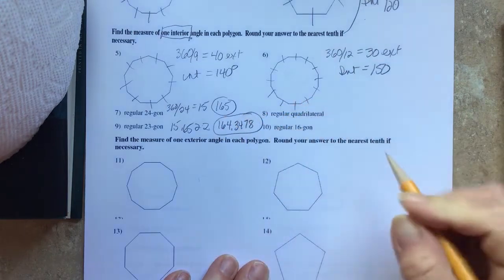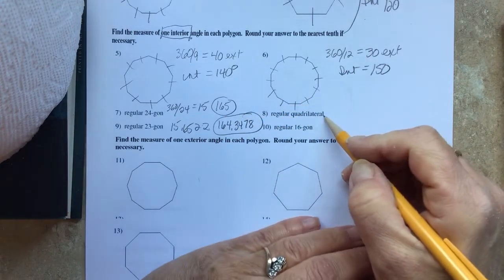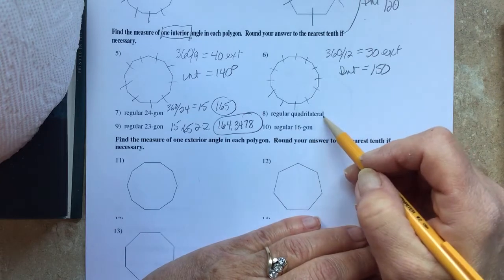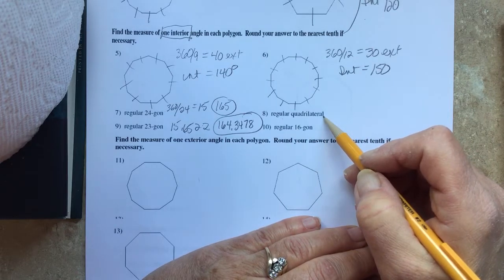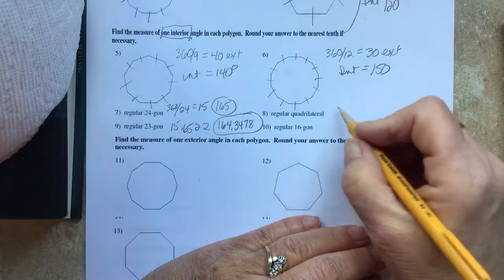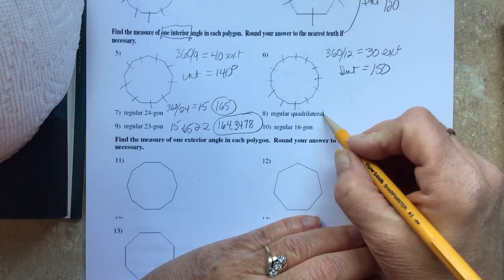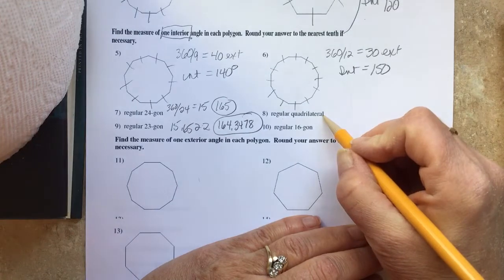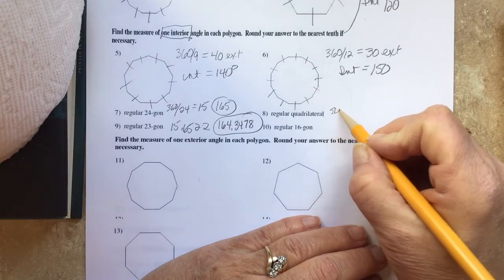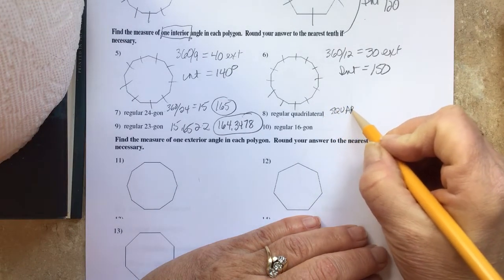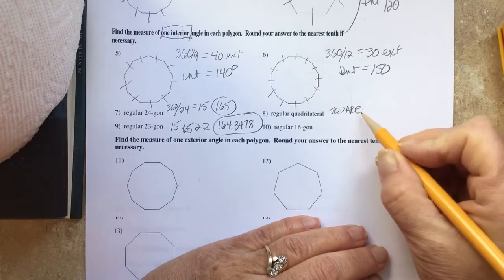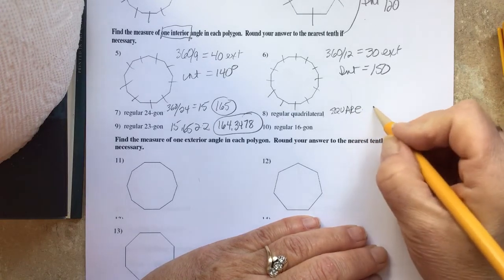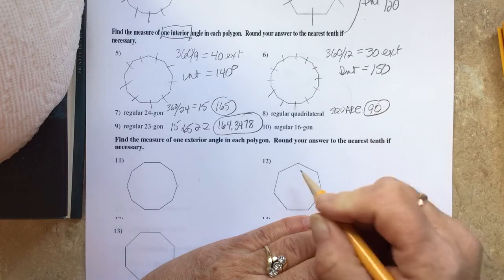That's your interior. A regular quadrilateral. Regular quadrilateral is going to be a square. Okay, so this one you can kind of remember. In a square, I'll write that down just so you pay attention to it. The interior and the exterior would be 90 degrees.